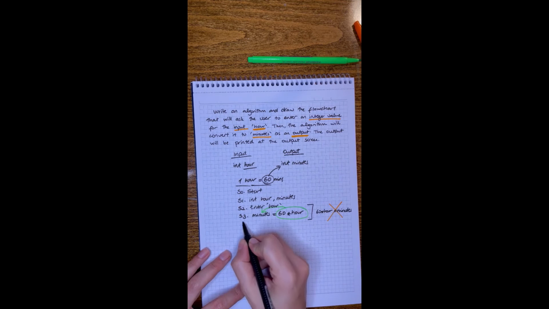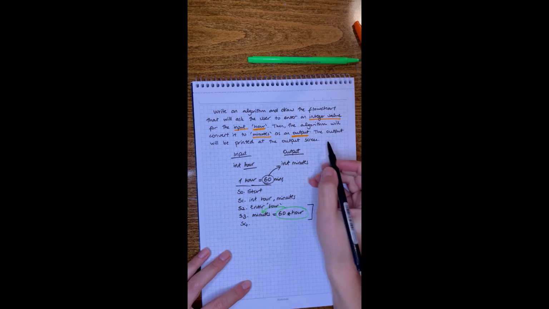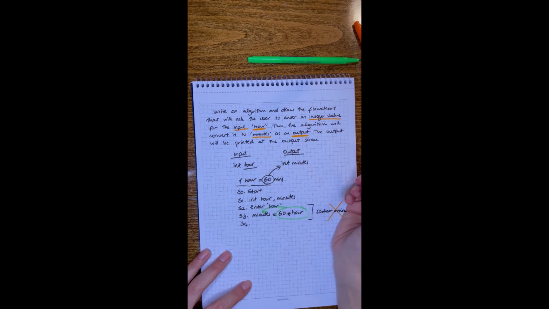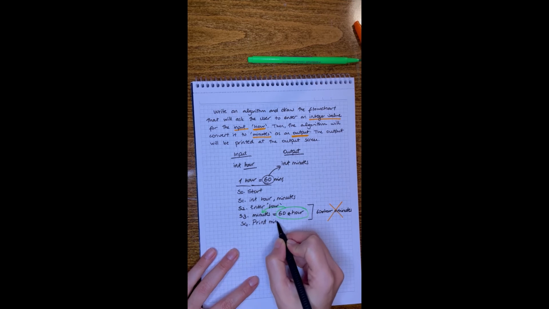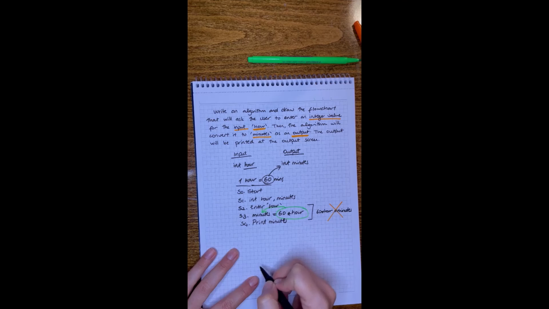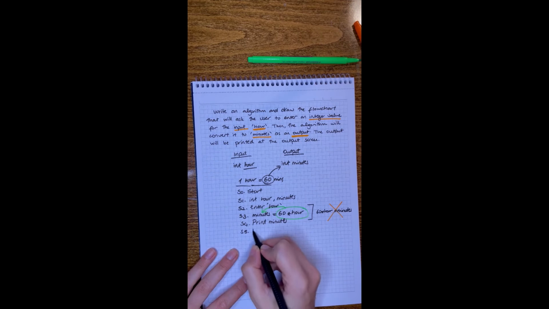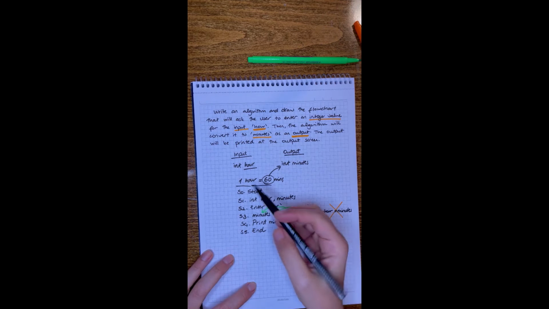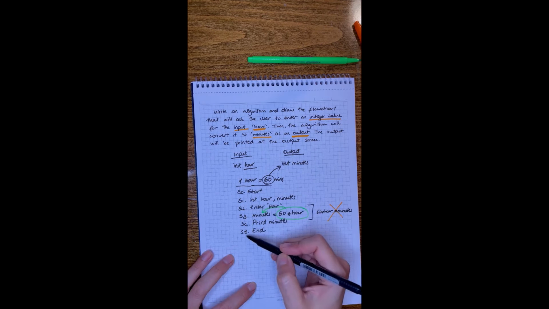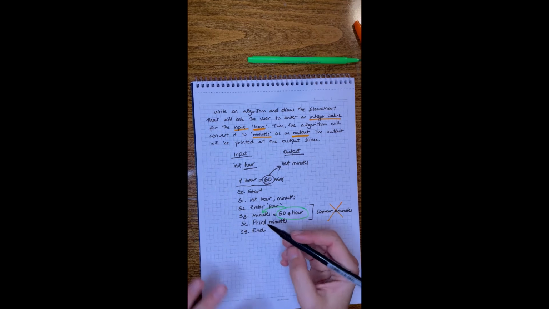And in step number 4, as the question says, the output will be printed at the output screen. So I am going to say print minutes. And in step number 5, we finish the algorithm in here. In 5 steps, starting from 0 till 5, the algorithm has been finished.